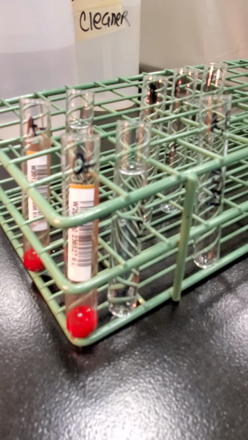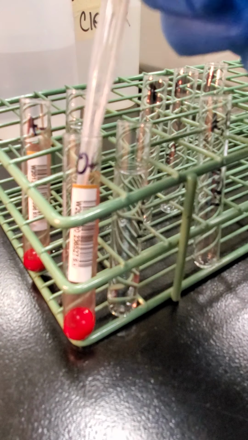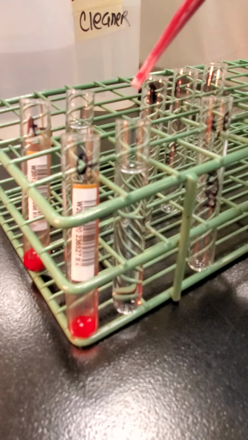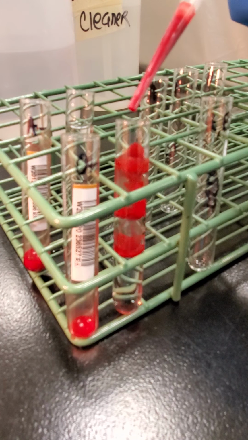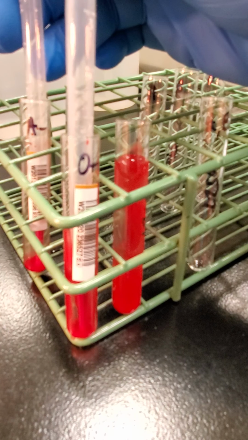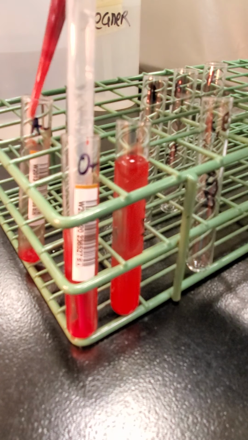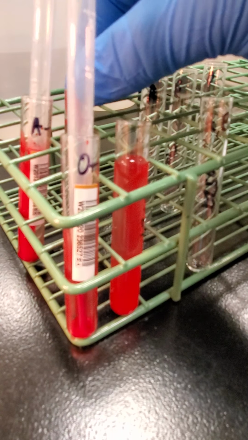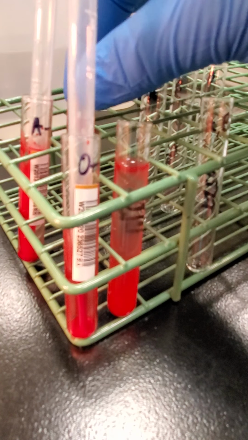Okay, so I'm going to go ahead and make my suspensions of these units. And I'm just doing an O-pos unit and then an A-neg unit. So you're going to want to fill in your reactions next to those.